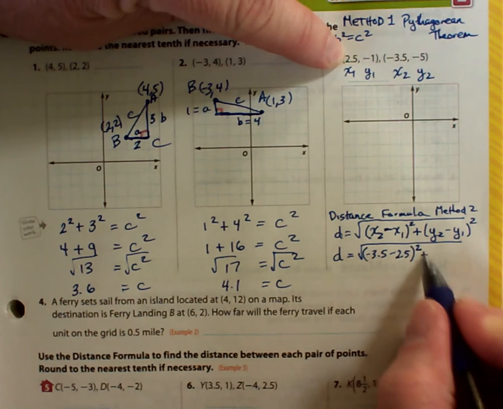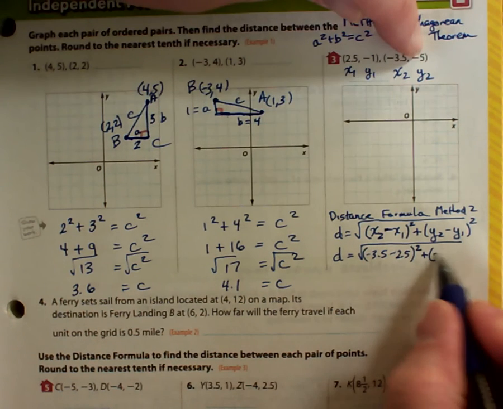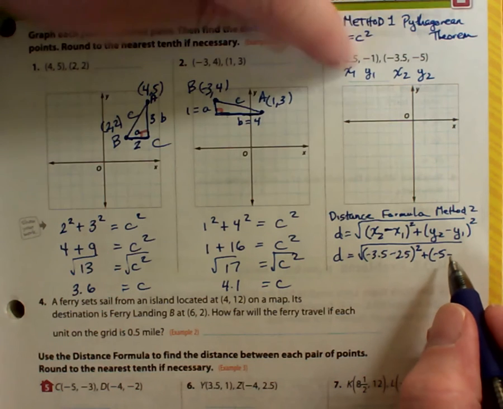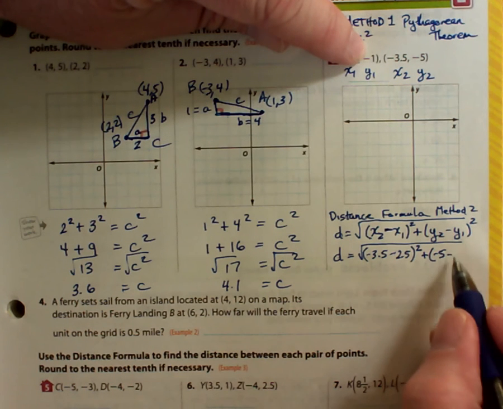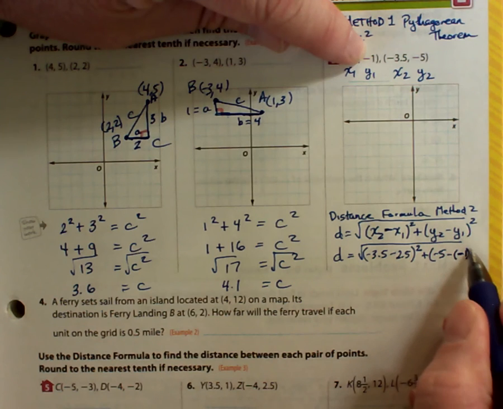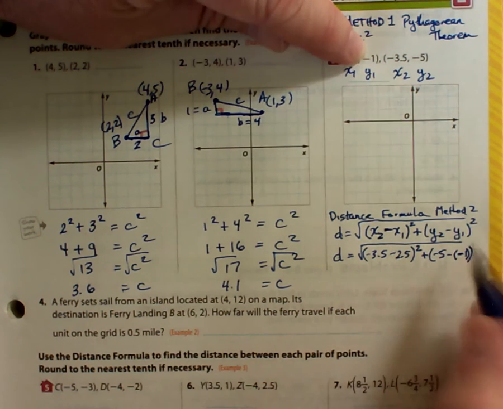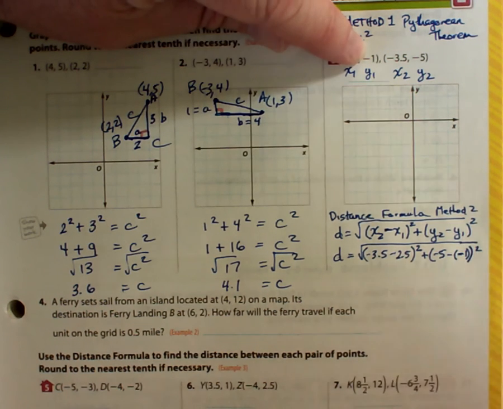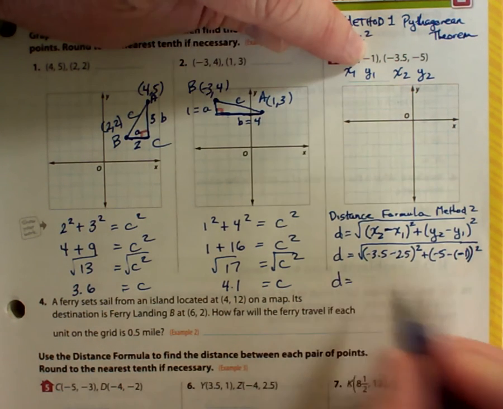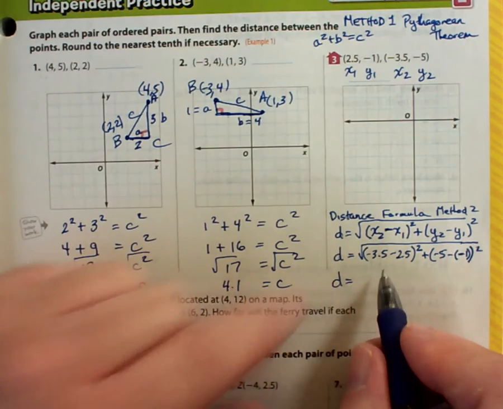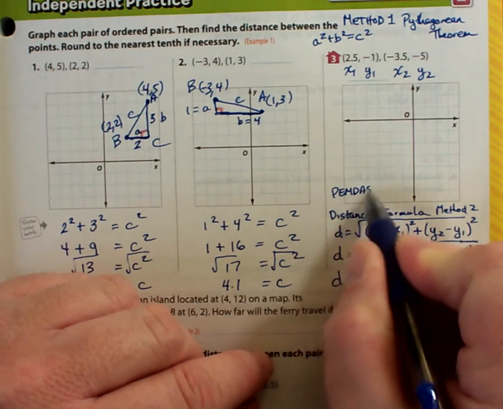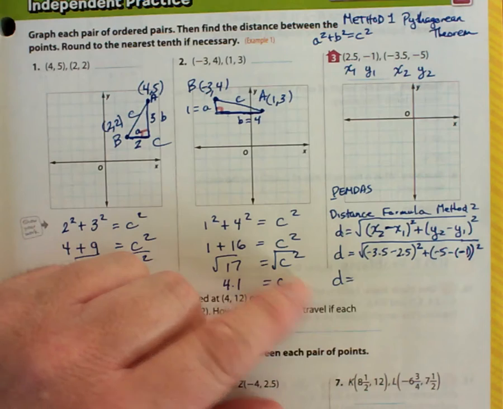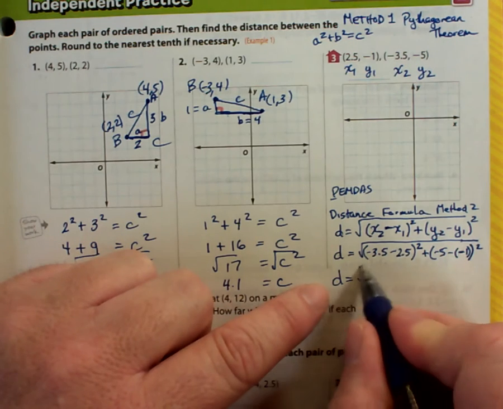Squared. y2 is negative 5 minus, oh, remember I said if you end up with two negatives, I'm going to use a second parentheses. Negative 1. Close this parentheses and squared. Now under PEMDAS, I have to do parentheses first. So I'm going to do radical.